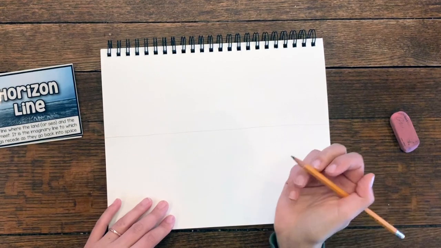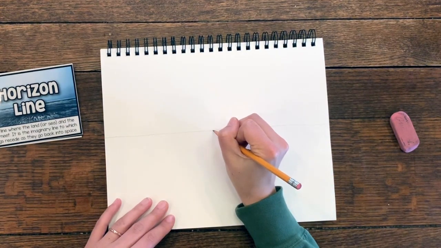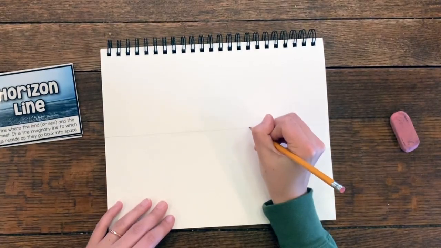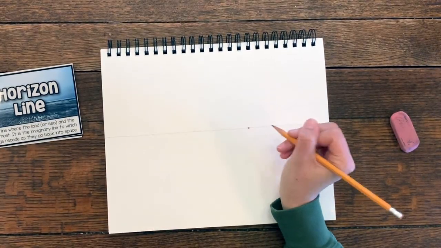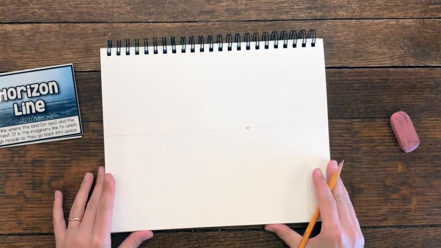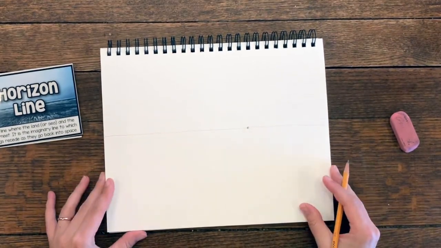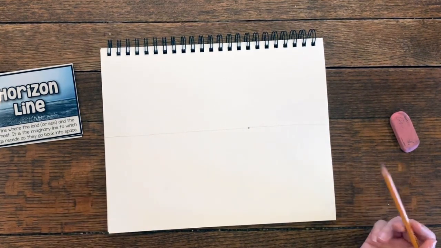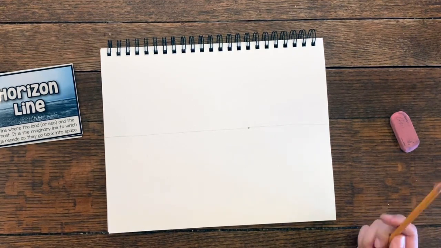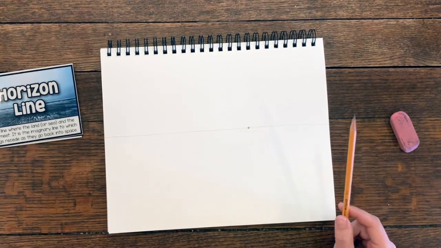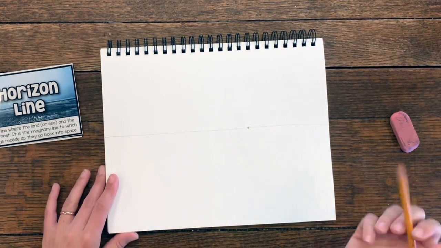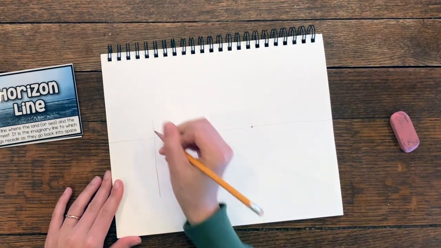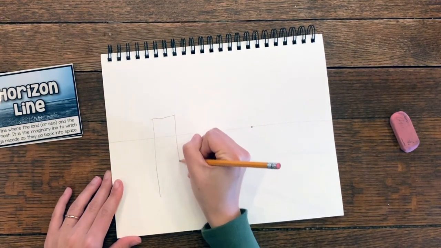Now, to start with 1 point perspective, you're going to start by drawing a point. It doesn't have to be in the dead center of the paper. Actually, to make it a little more interesting, I'm going to make it to the side. And now the assignment that I want you all to do is you're going to create your very own cityscape. And you're going to get to be creative, but I want you to use 1 point perspective or 2 point perspective. So to start, I'm going to start by drawing a rectangle.